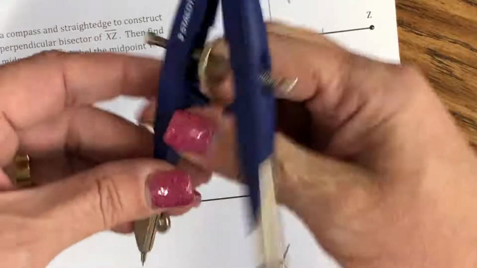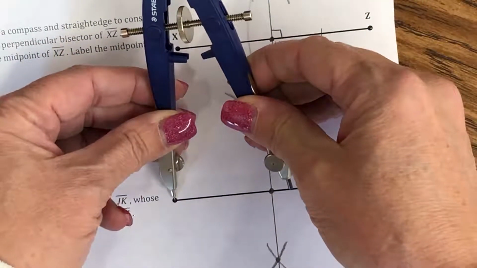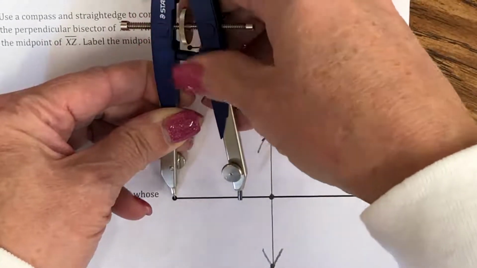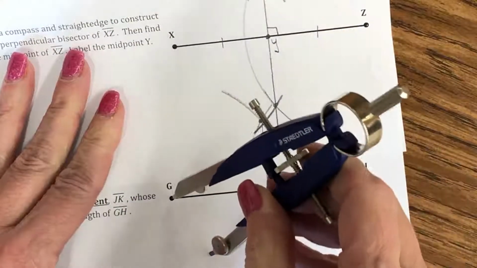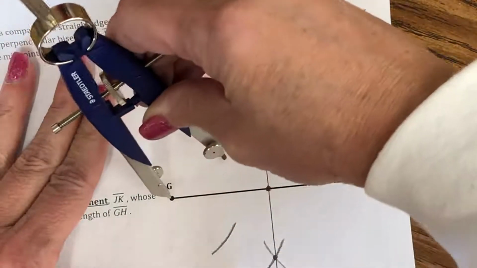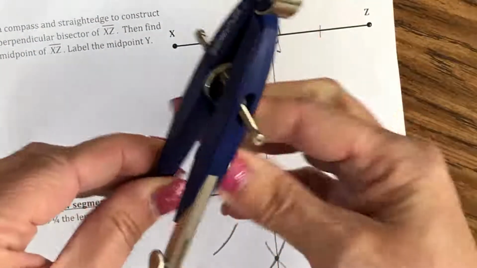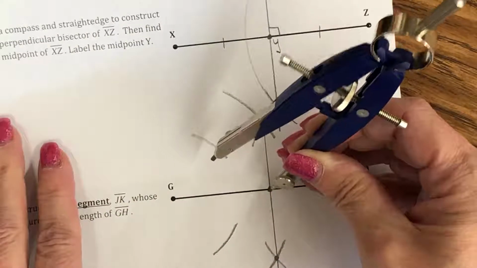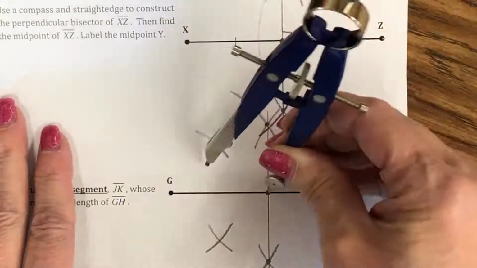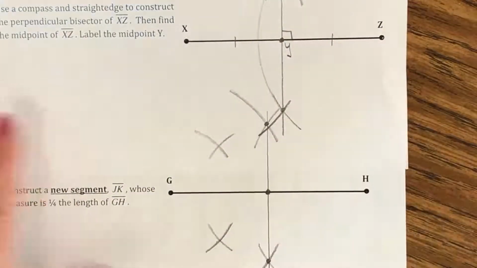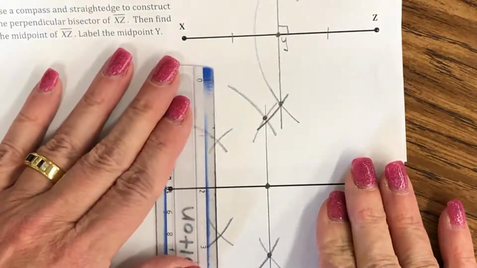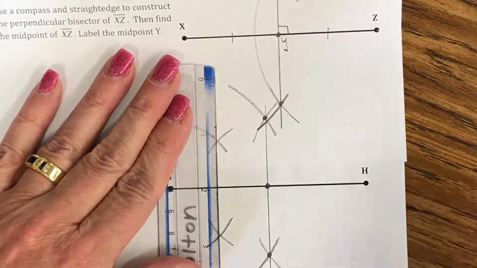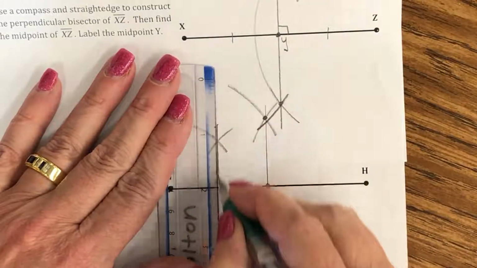So I'm going to get out my compass, and I want to go a little bit more than half of this new segment that I just made. And I'm going to go below and above. Now I'm going to take my point and stick it right here on the new point. And go below and then above. And we're going to connect those 2 points.